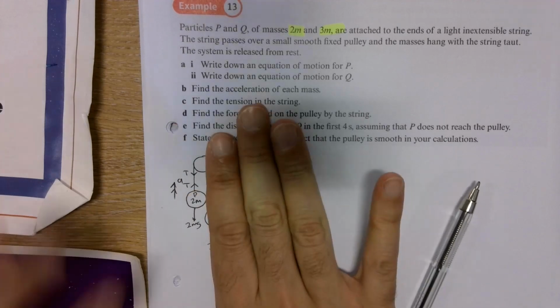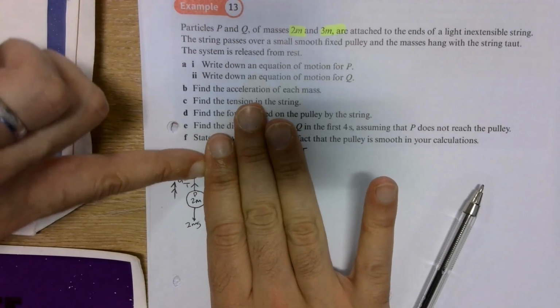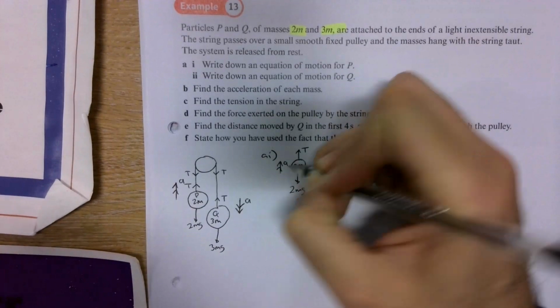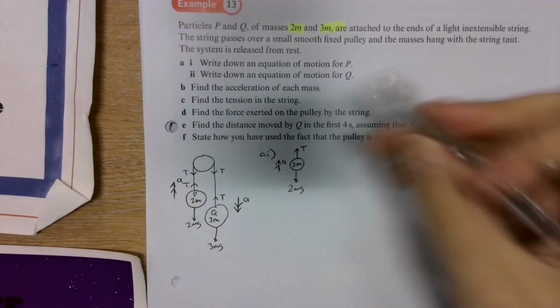So you don't need to consider anything else apart from the T acting up, the 2mg acting down, and the fact that this particle goes up that way. So we can now write down an equation of motion. Remember, that's F equals ma.